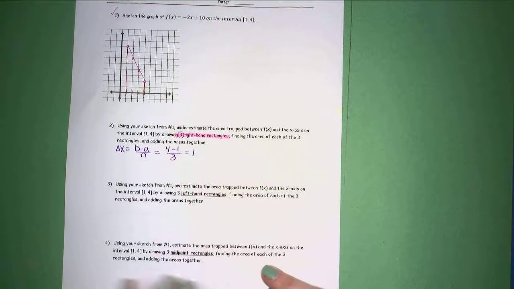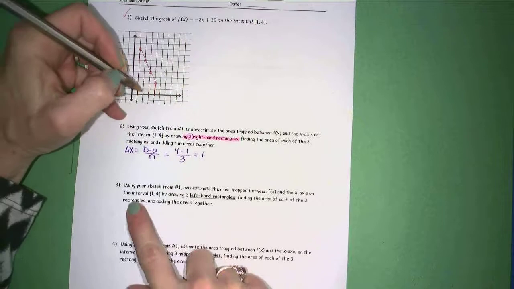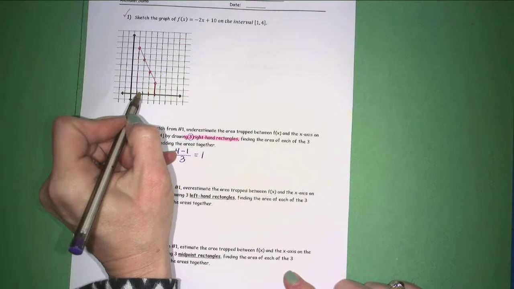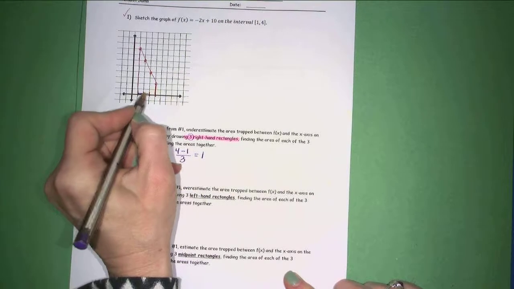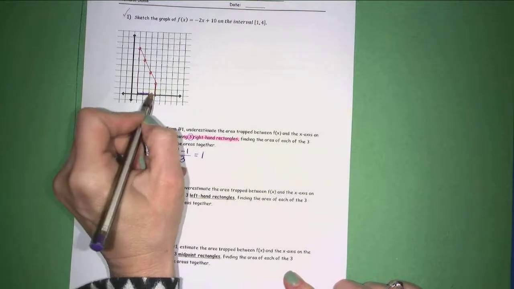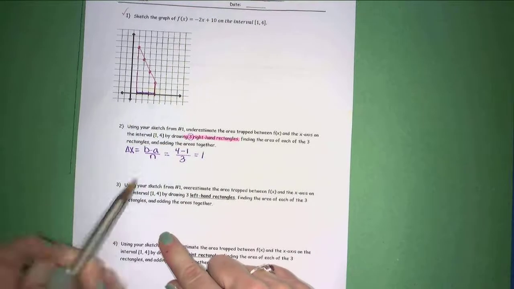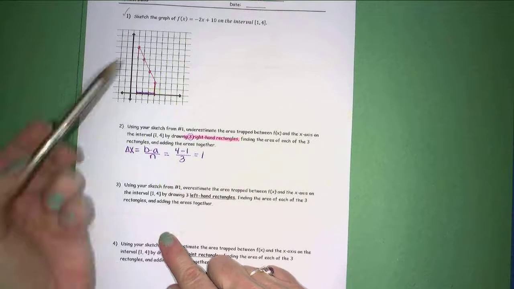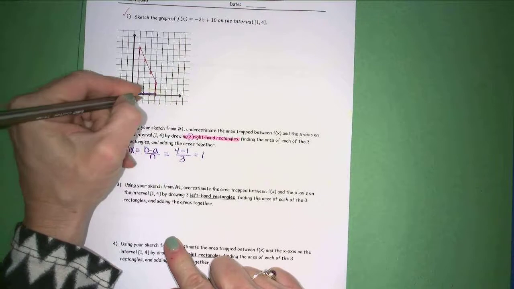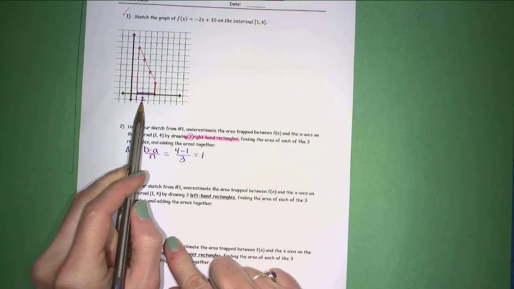So if I kind of section that off in my graph above, you can see I'm going to have 1 rectangle, 1 unit wide, a second rectangle, 1 unit wide, and a third rectangle that's 1 unit wide. Now, I need to find the heights. So since I'm finding right-hand rectangles, between 1 and 2, I'm going to choose the right side of the subinterval, which is 2.